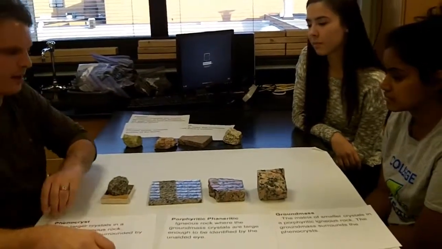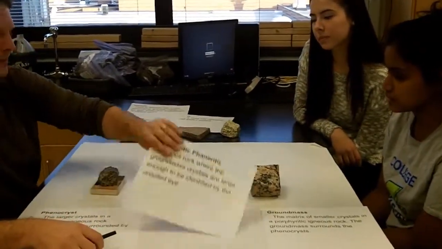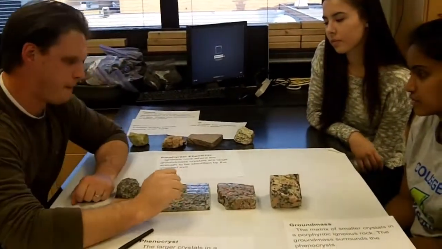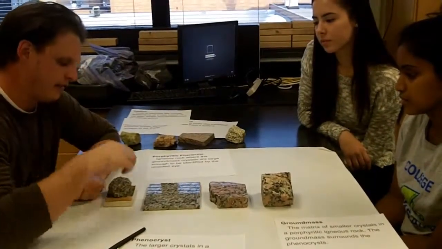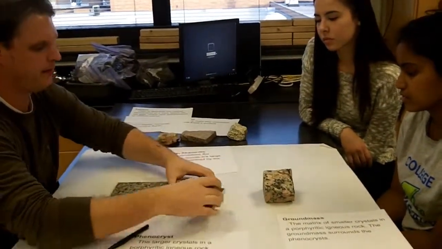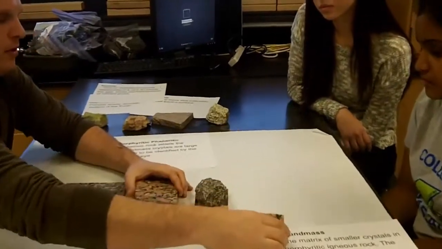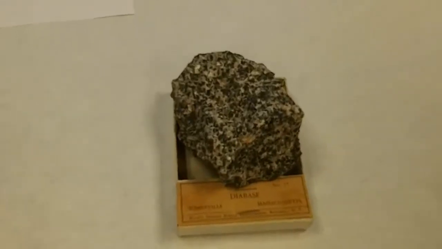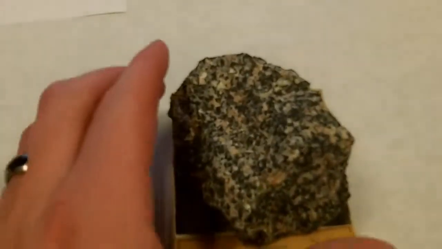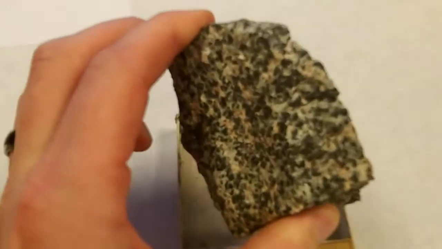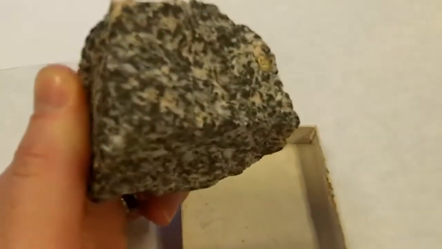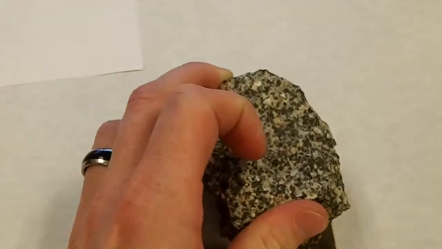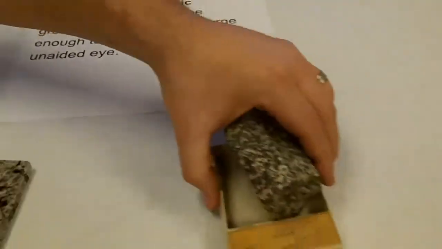So now we still have a couple of things that we need to talk about. Let's take a look at this example right here. Would you say that all of those minerals inside there are about the same size? Yeah, there isn't really one that looks any bigger than the other. Do you agree? Okay. Now, let's take a look at this one.